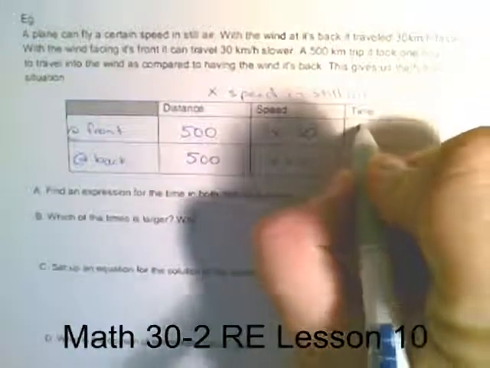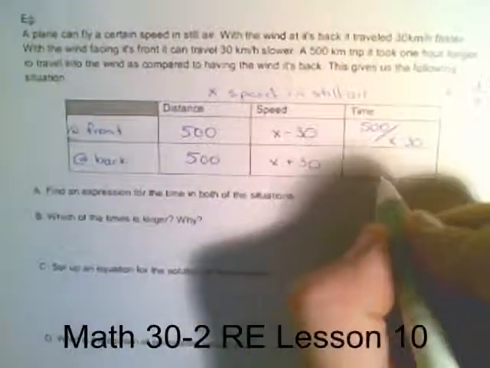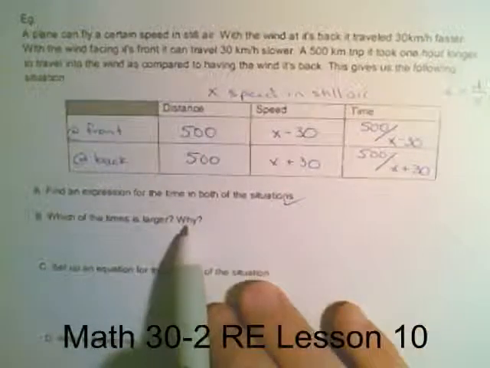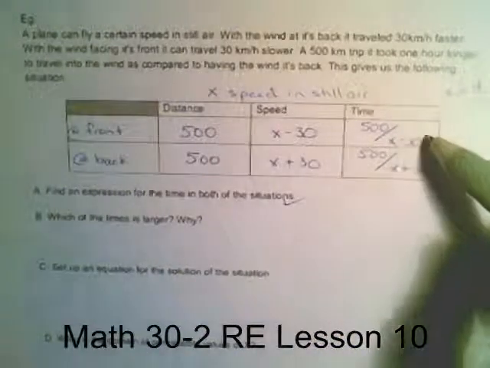So I look at these. A. Find an expression for the time in both situations. Well, I know that time is distance over speed. That's what it told me in the last one. So time is the distance, 500, over the speed, x minus 30. In this case, the time is the distance, 500, over the speed, x plus 30. So I've done A.